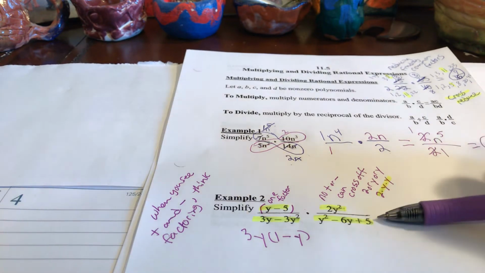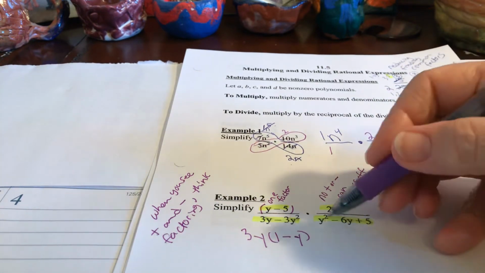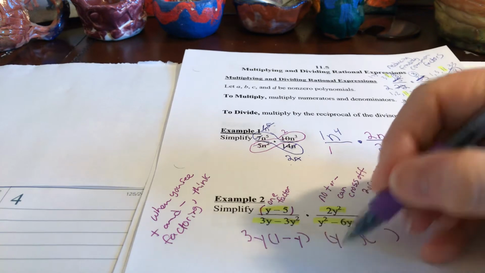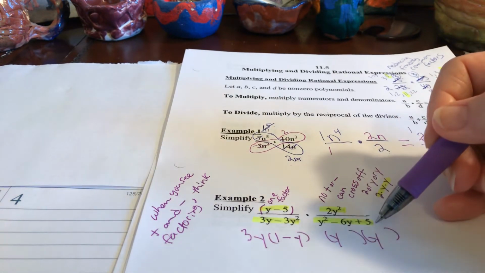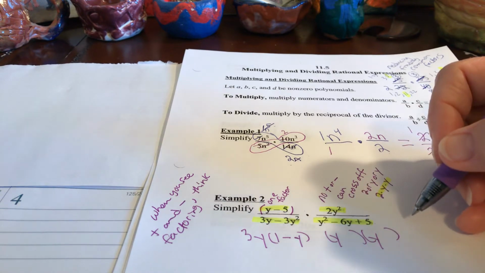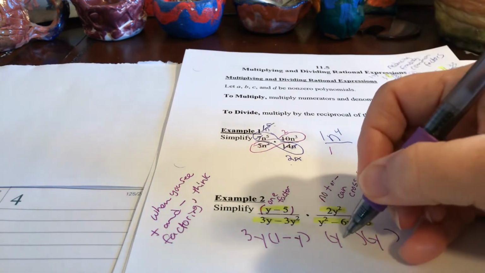All right, my factoring example, right? There's a leading coefficient of 1. If I factor this denominator, and you must, two numbers that multiply together to make a positive 5, and when you add them you get a negative 6. Should be 6 and negative 1.